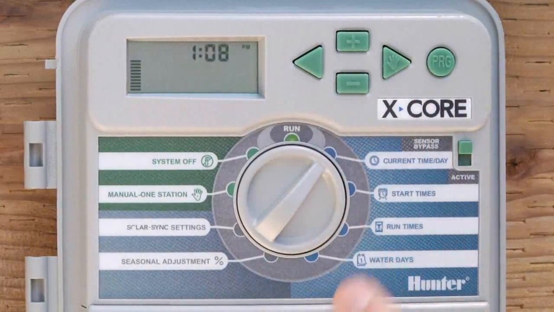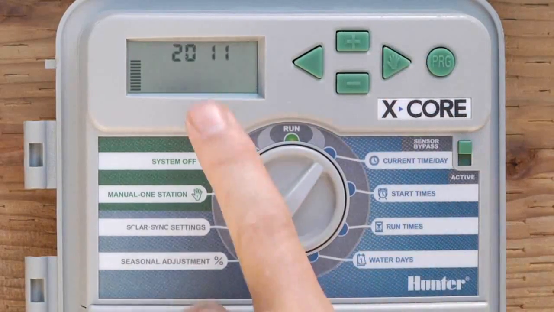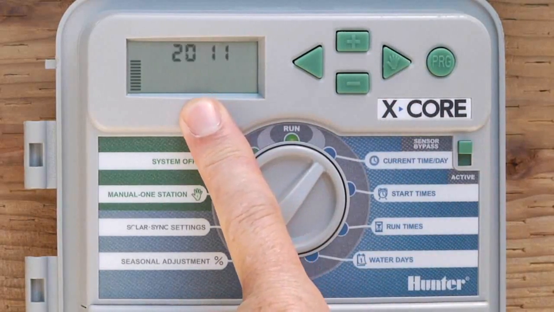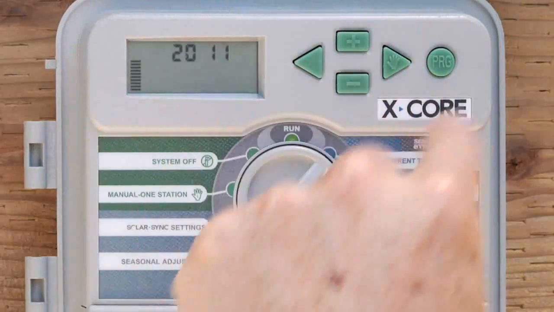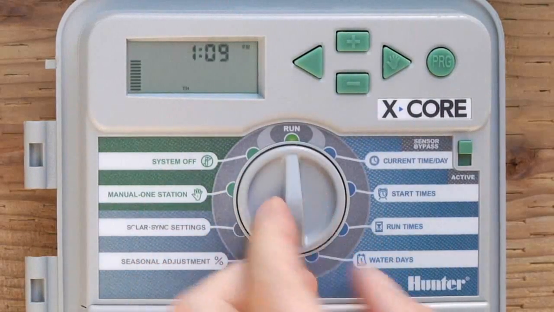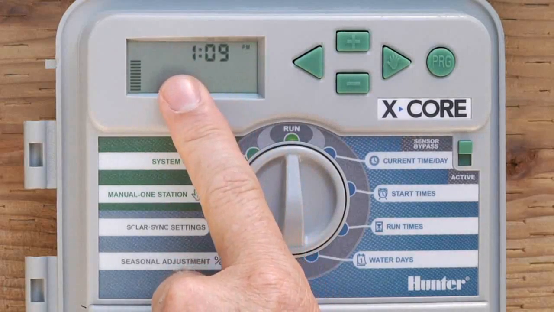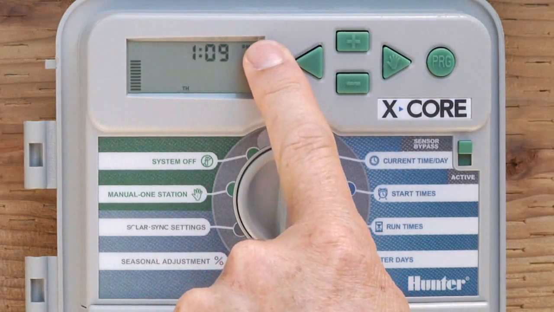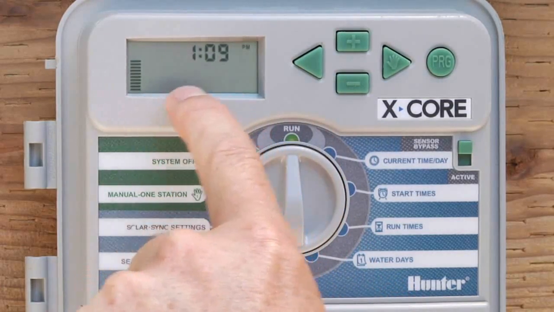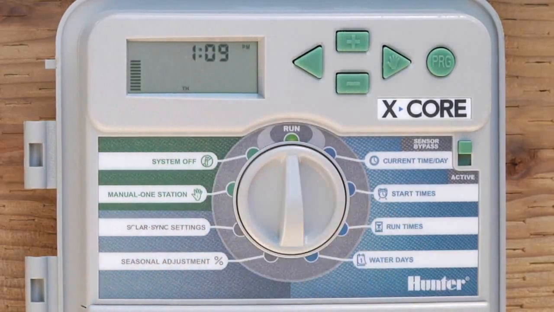That's the last feature. So when we hit the right arrow, it goes back to the year again, 2011. So that tells us we're done with setting the current time and day. You can take the dial, put it back to run, and you can verify what you've put in. It'll show the minutes, the hour, AM, PM, and as well along the bottom of the screen, the day of the week should coincide with what today is.